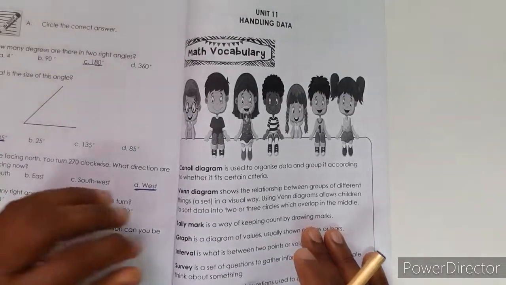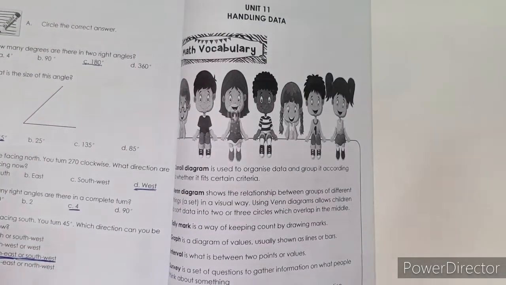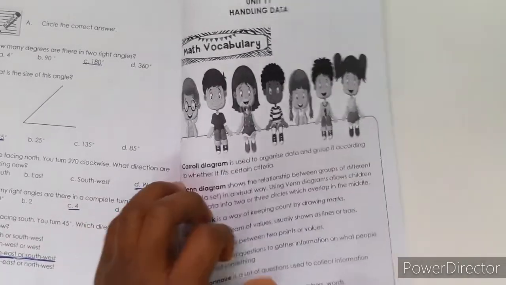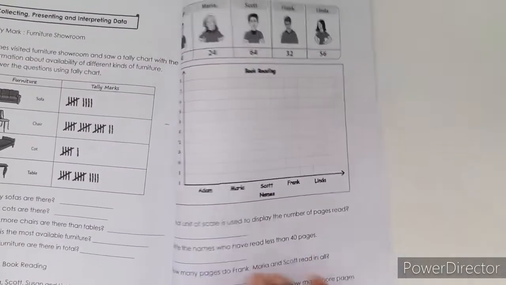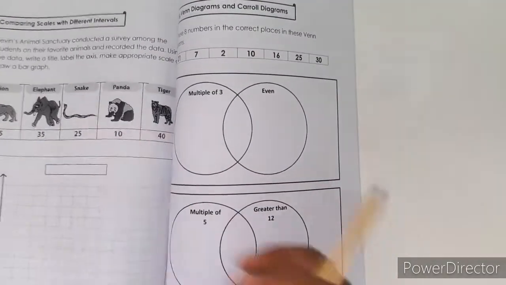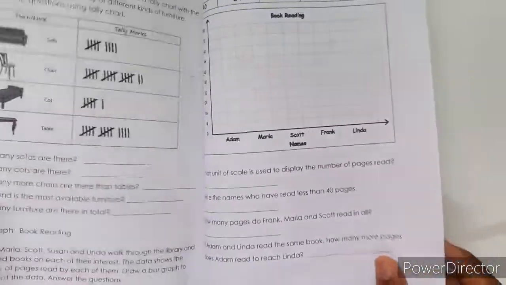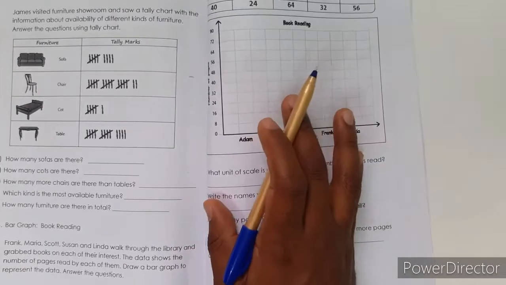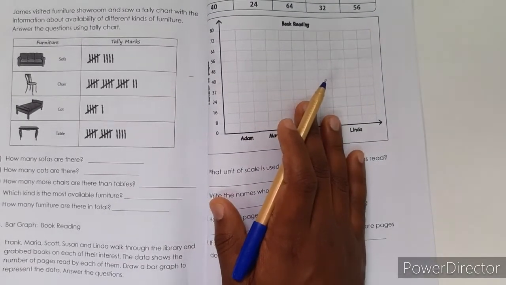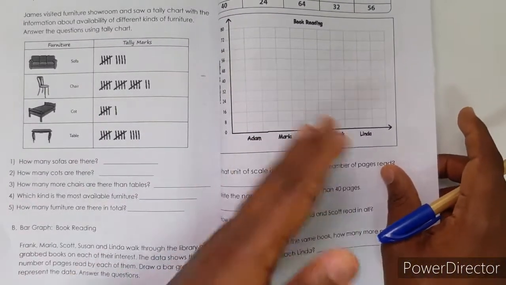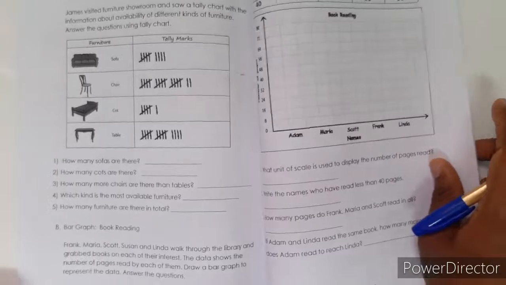So this is the continuation of the lesson. Yes, handling data. We are going to do the booklet from page 51 to page 53. Make sure you're using a ruler if you have one, and if you have colors, it will be better for you to work out the bar graphs using colors when you're drawing those bars, different colors in this case, to show the difference in the names or something.